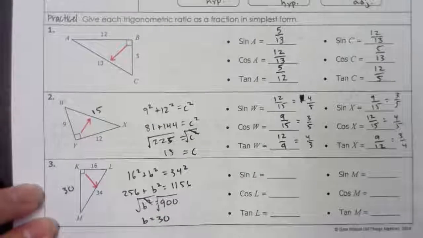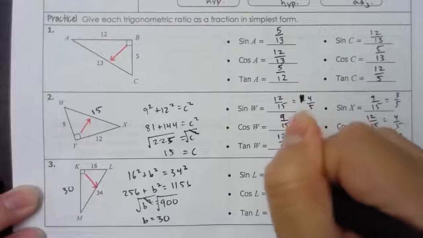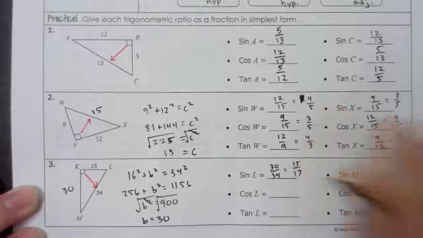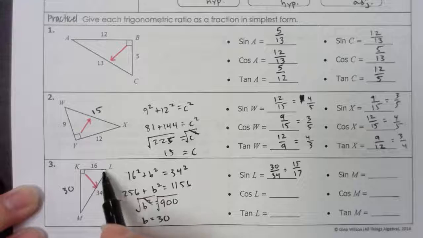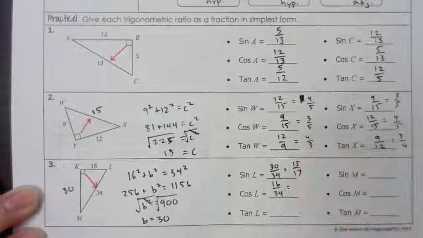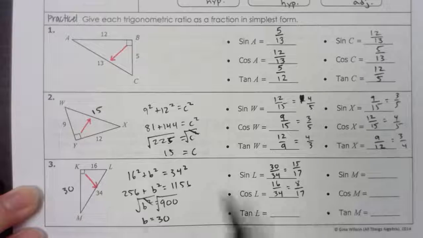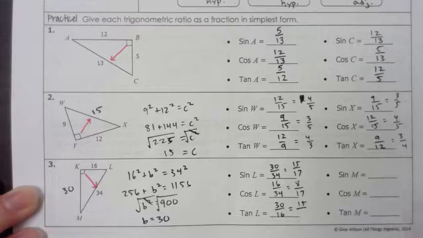So now you can take the trig ratio, sine of L, opposite over hypotenuse, 30 over 34. And I'm going to go ahead and simplify these already. I can divide top and bottom by 2, so I get 15 over 17. Cosine of L, here's L, so adjacent over hypotenuse, 16 over 34. And this is one I can simplify as well, so I get 8 over 17. Divided top and bottom by 2 there. Tangent of L, opposite over adjacent, so 30 over 16. And I can divide this by 2 as well, so I can simplify to 15 over 8.